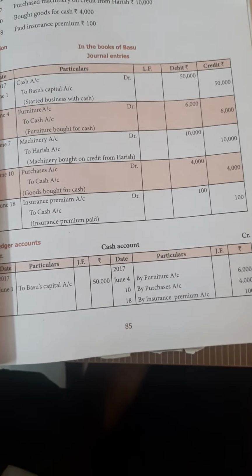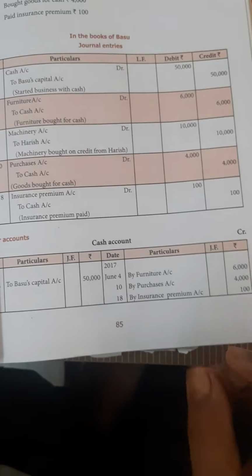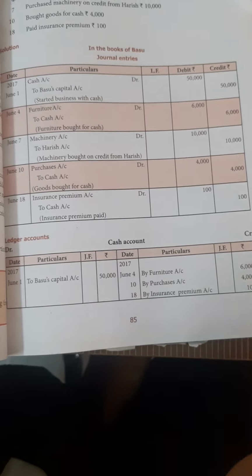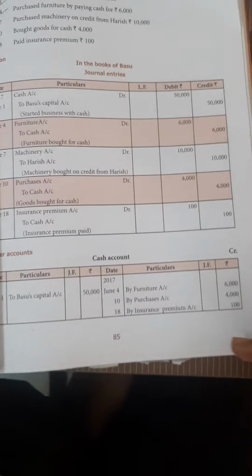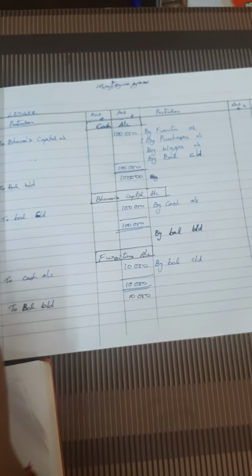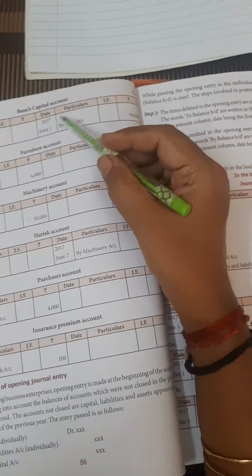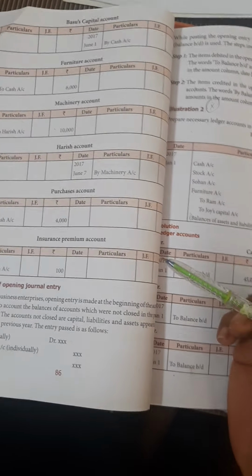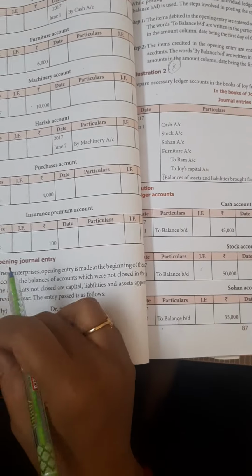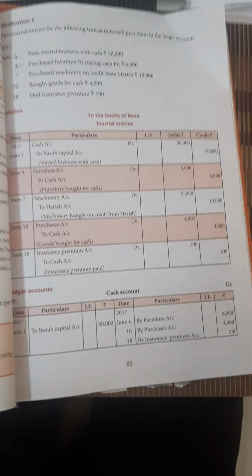Cash alone takes so much space because most of the transactions will be cash. When we are doing it in a workbook like this, we will literally leave half the page for cash. Other accounts you can leave 4 to 5 lines, that's enough. So like this you will open all the 6 ledgers simultaneously. You will write the name and keep it. Then one by one we will see how to post in the ledger.